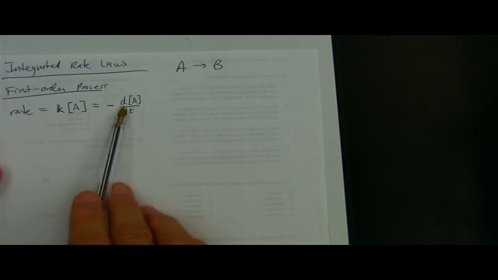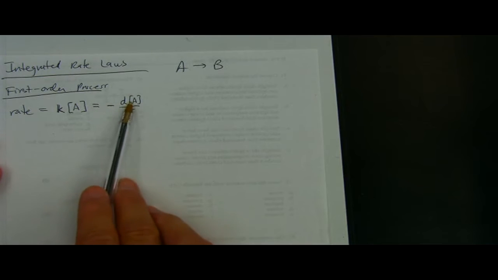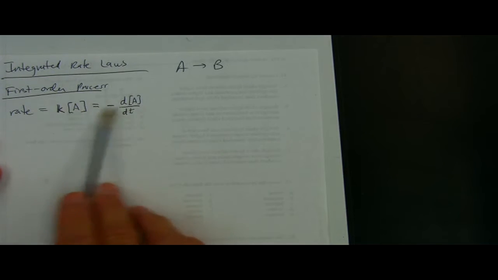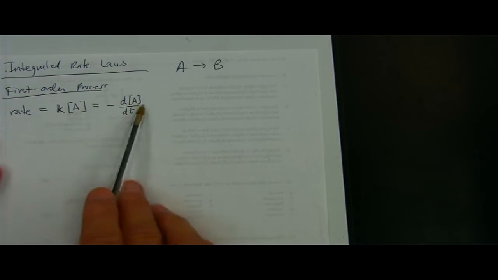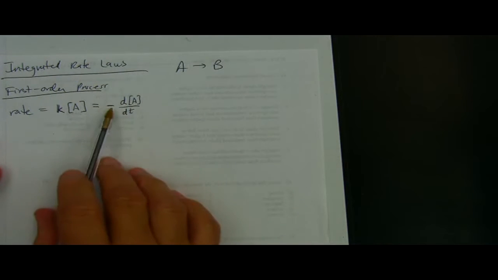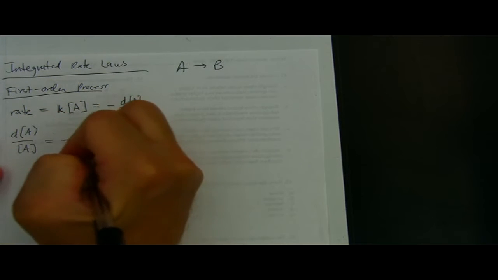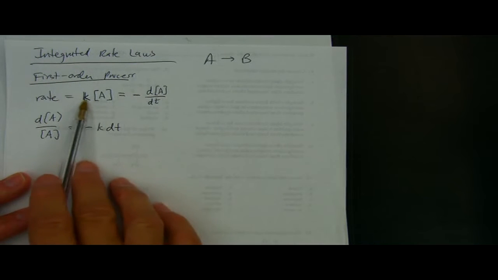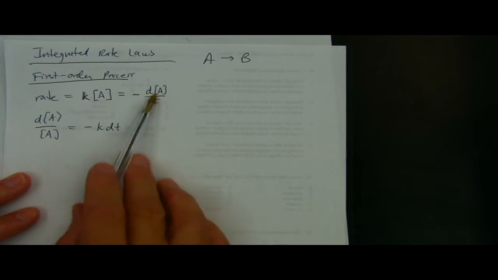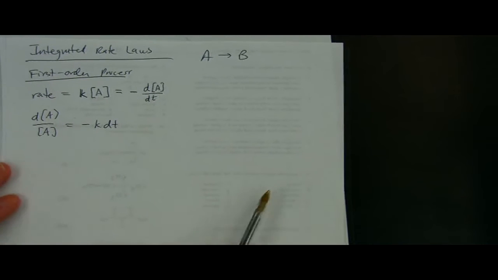So I will multiply both sides by dt and then divide through by A. I actually want the negative sign to be with the kt. So this becomes dA over A equals minus k dt. That's just some algebra steps. Take dt and multiply that by the k, divide through by the A. So that's algebra.